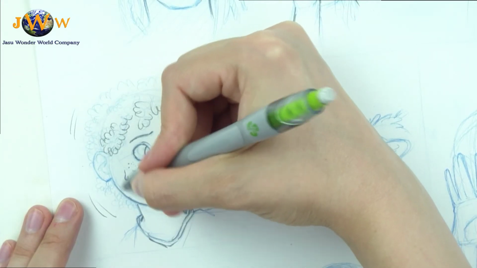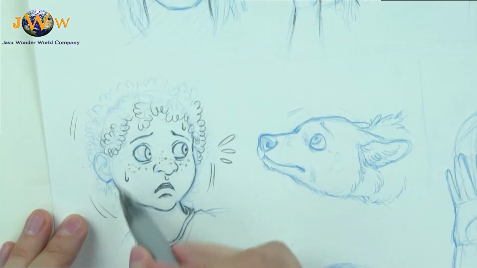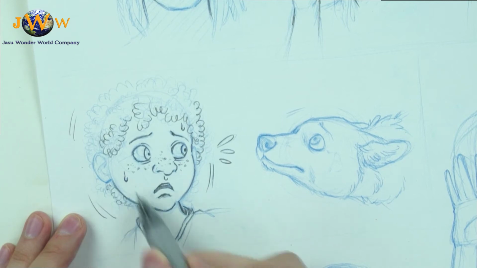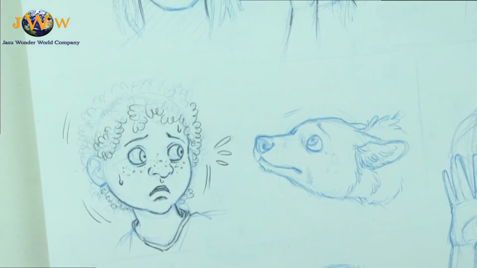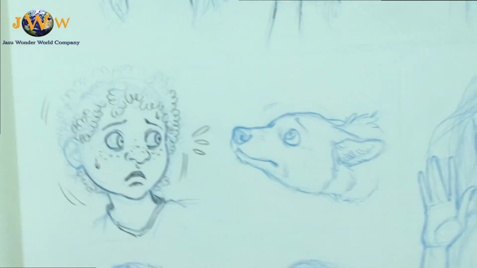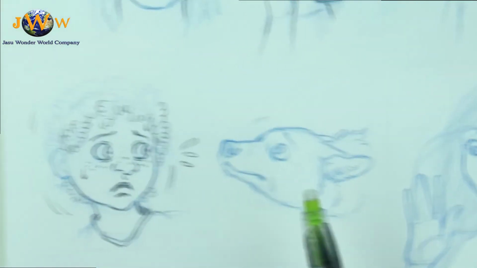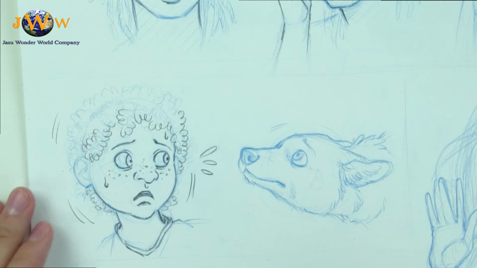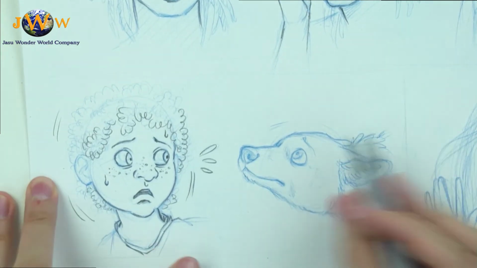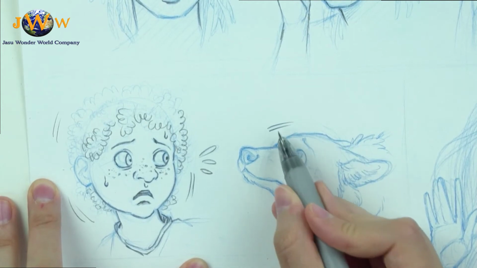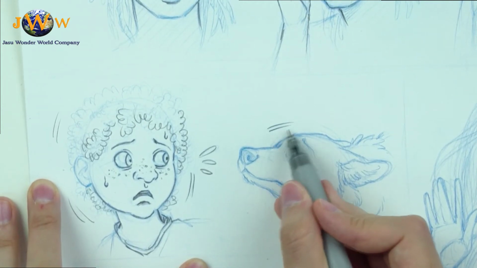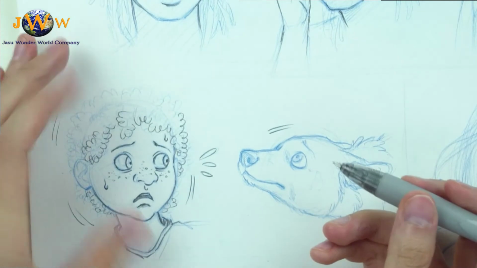Okay, but sorry boy, I can't really spend more time on you because I need to move on. I've already said the main points here. So now we have this doggy here, and again I'm putting some motion lines. I'm just gonna call them motion lines now.